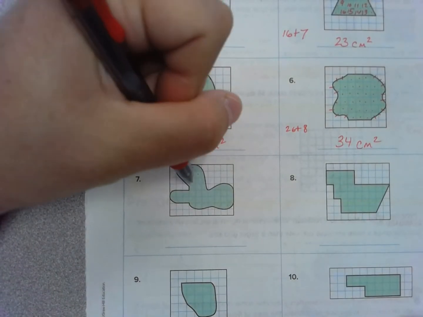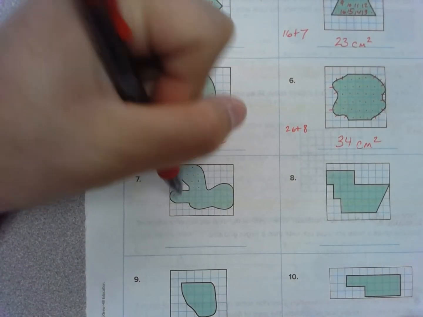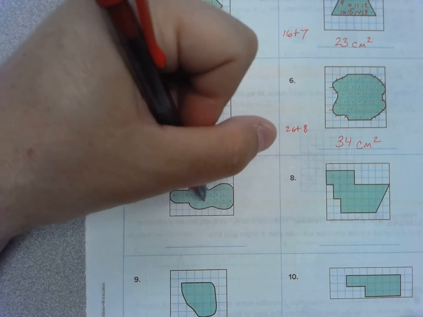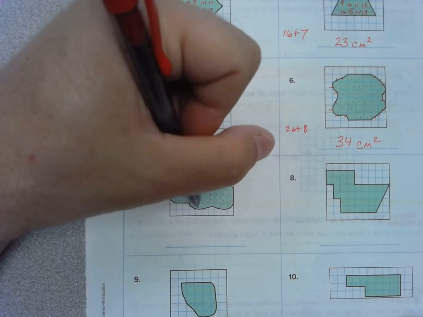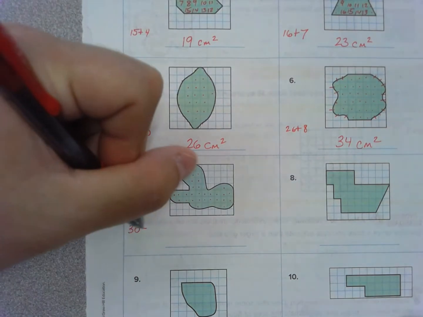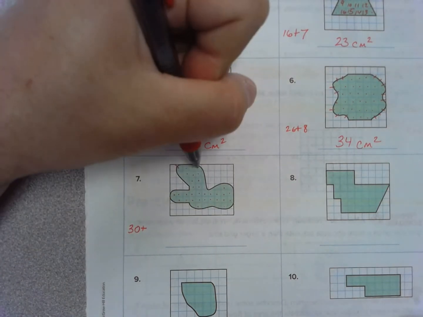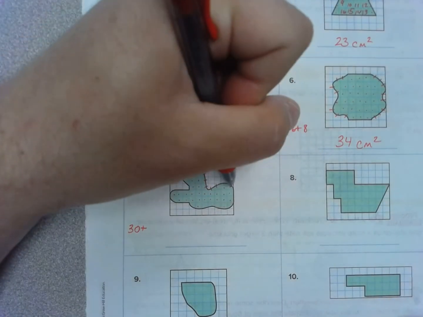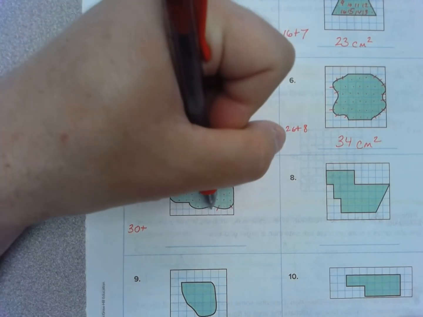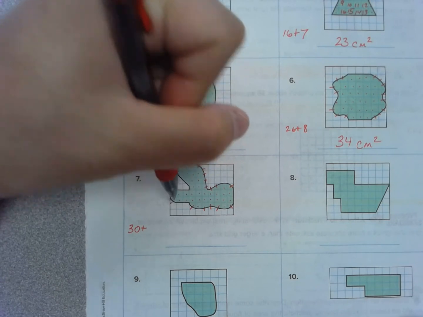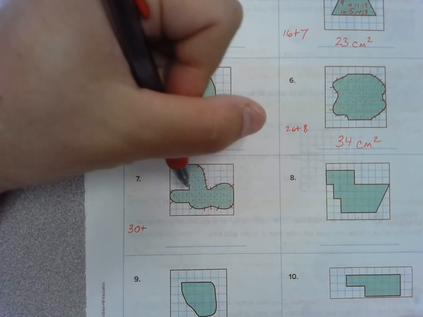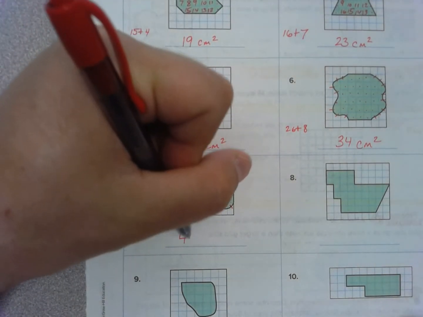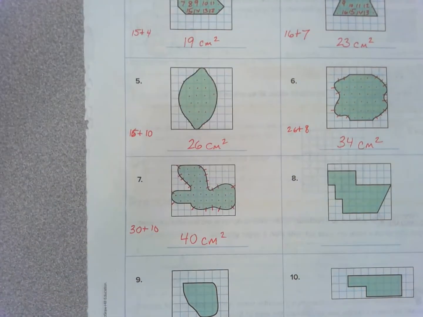Counting whole ones: 1, 2, 3, up to 30. So it looks like there's 30 whole pieces. Let's count off the partials: 1, 2, 3, up to 20 partials. So half of 20 is 10. So we get 40 centimeters squared.